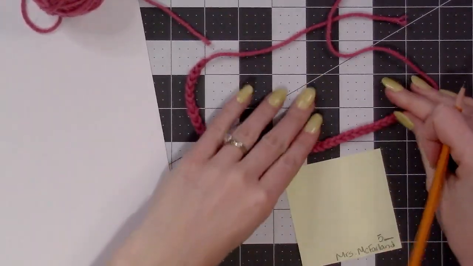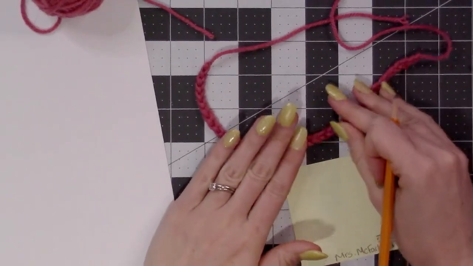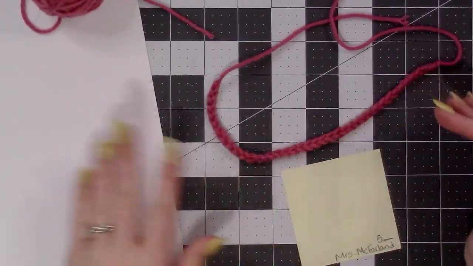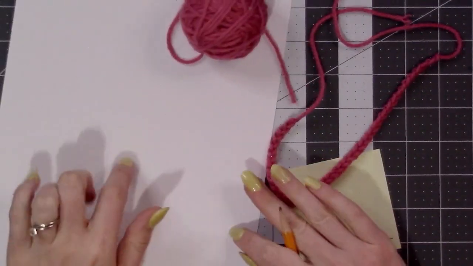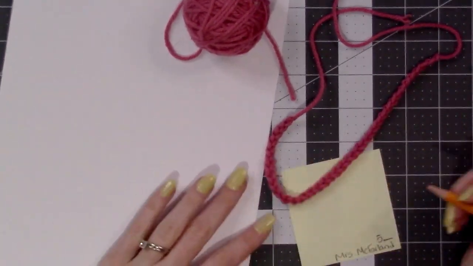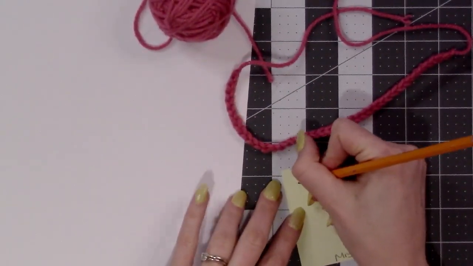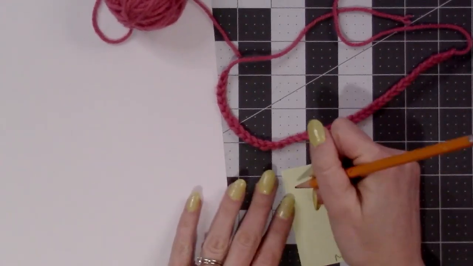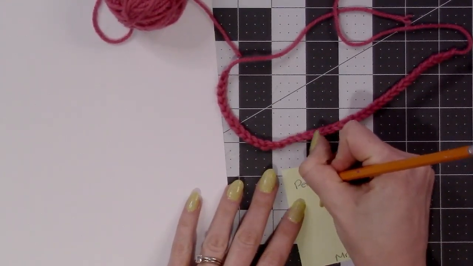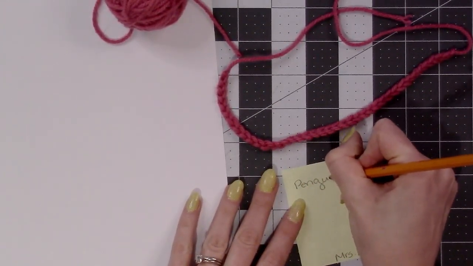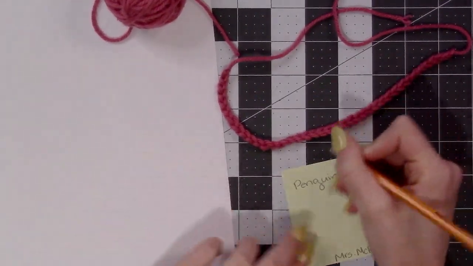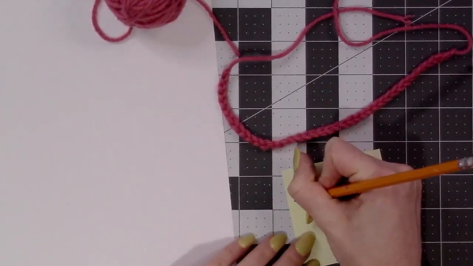So if you have any ideas of what to turn your chain into, or maybe you've been doing the yarn painting, you are going to write down your ideas now. So let's say you were thinking about doing a penguin and you already had started your penguin. For your yarn painting, you would write down penguin.